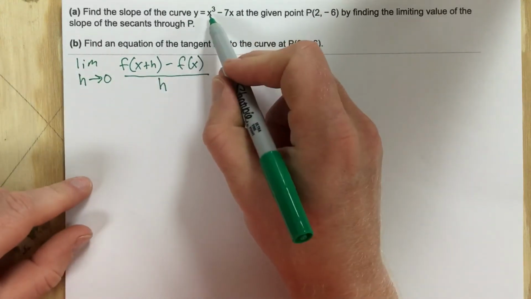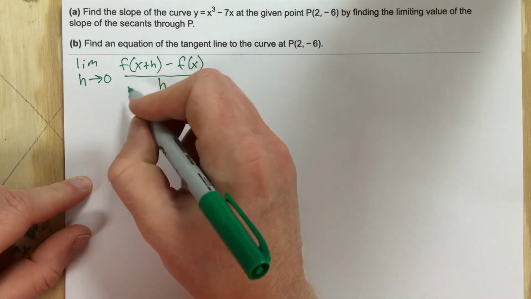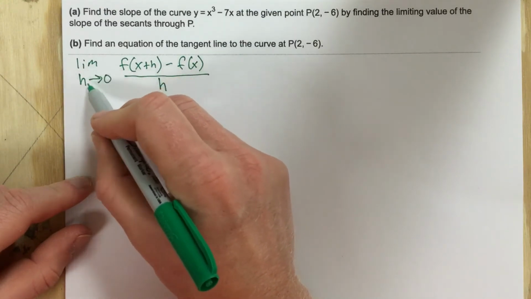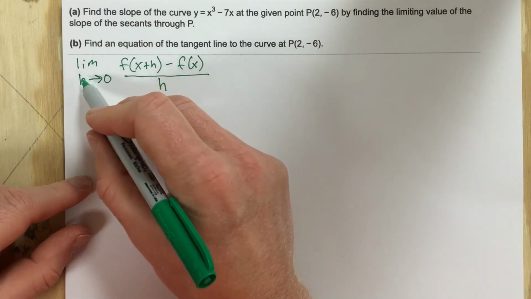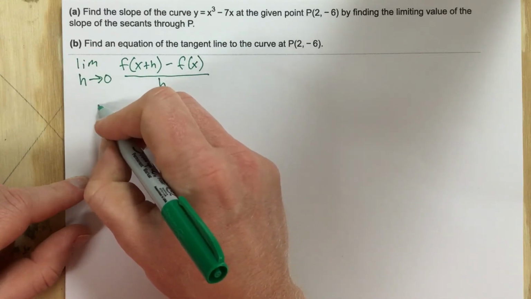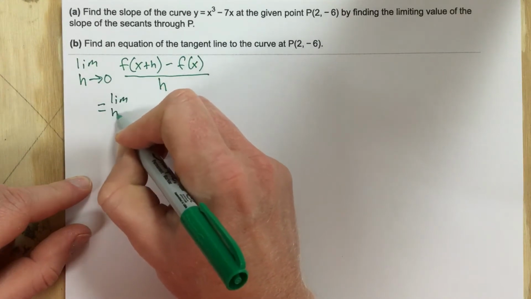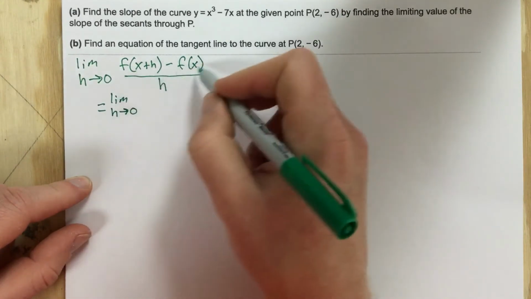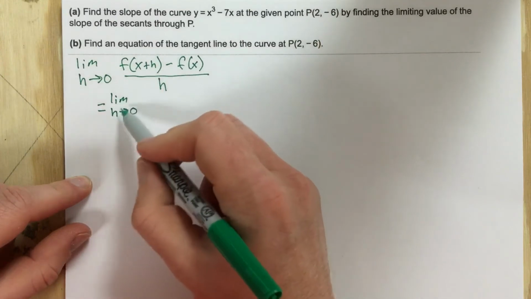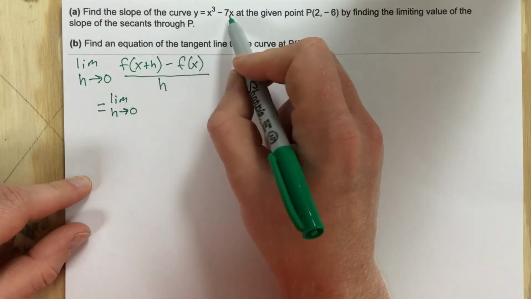So let's go ahead and start by taking x plus h, plugging it into the function. And I'm only going to write this limit once. Just keep in mind that the limit as h approaches 0 is always in front of all the work that I'm doing. So equals, limit as h approaches 0, and then I'm going to start putting in some work, and after this I'm not going to write that over and over again. So I have x plus h, plug it in here.